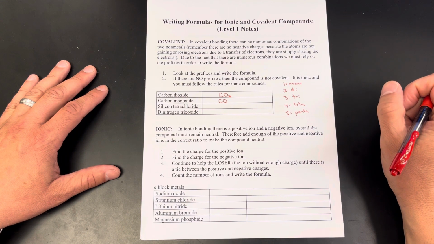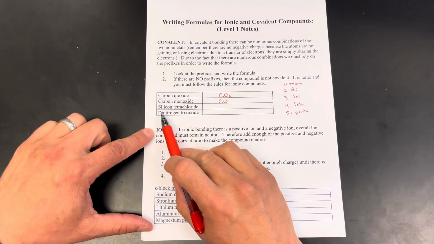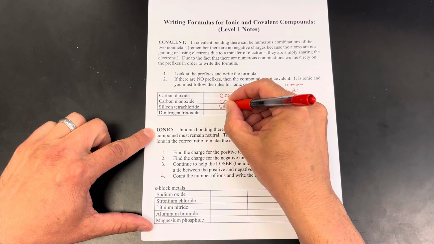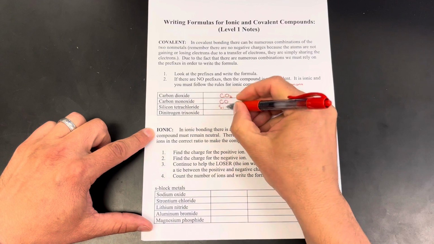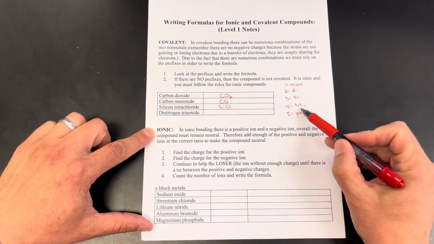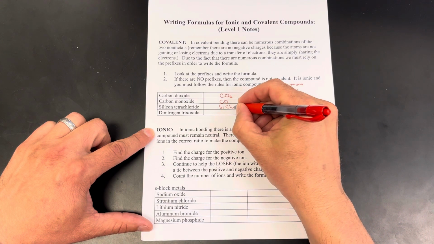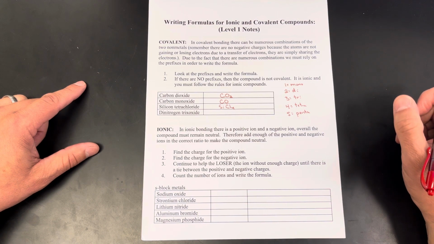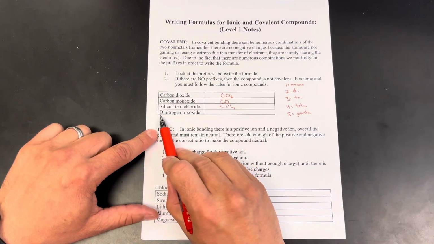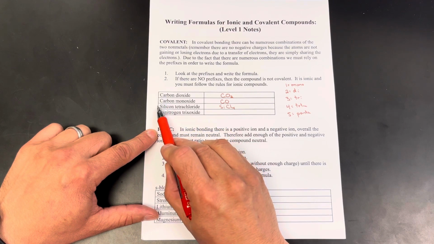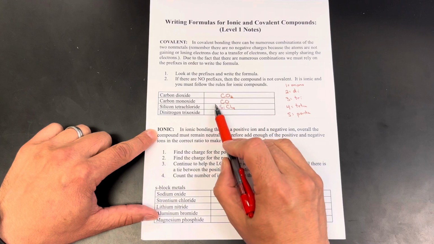The third problem that we have here as an example is silicon tetrachloride. Silicon being Si, chloride being Cl, but it's tetrachloride. And tetra is going to tell us that there's going to be 4 chlorines. So SiCl4 for silicon tetrachloride. The last one now, it does have a prefix here. It says di. Remember, when there's no prefix on that first word, it's 1.